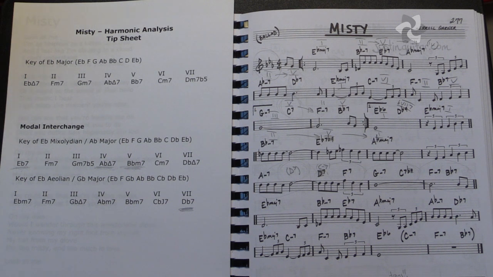There's plenty of information online if you care to look it up, but it's not exactly harmonic analysis. What we've been doing is the proper harmonic analysis. This is just a little interesting idea I thought I'd throw in, because Misty often gets talked about when people talk about modal interchange. So there you go, that is the harmonic analysis for Misty.